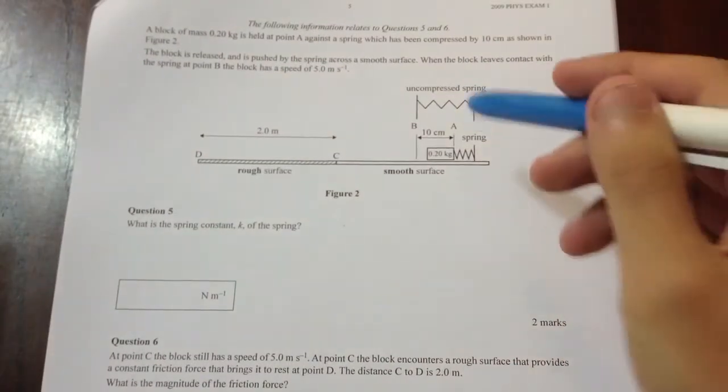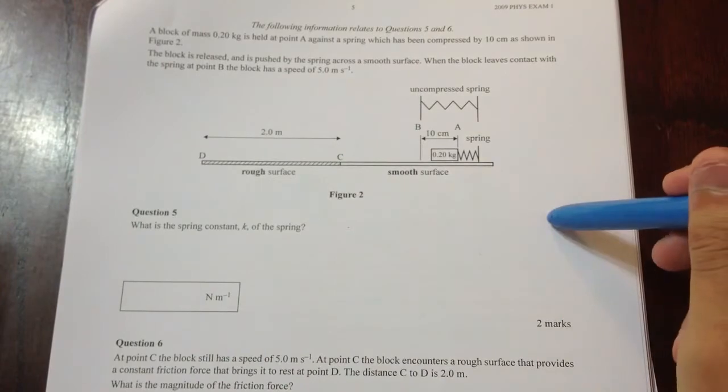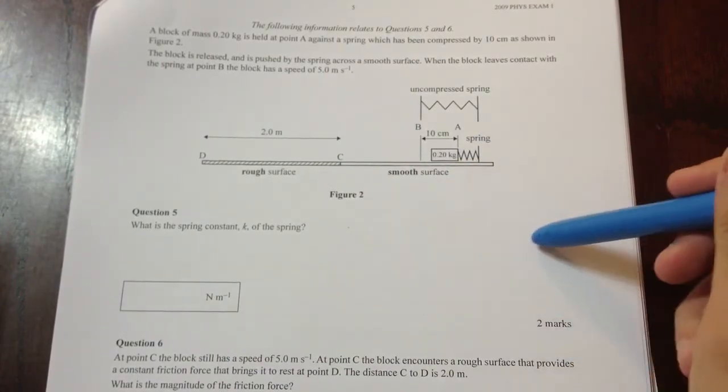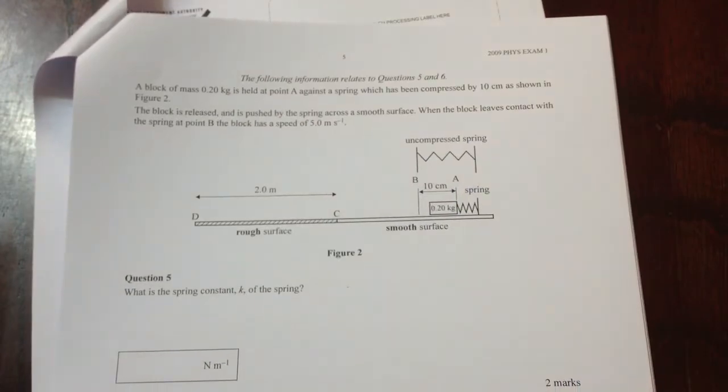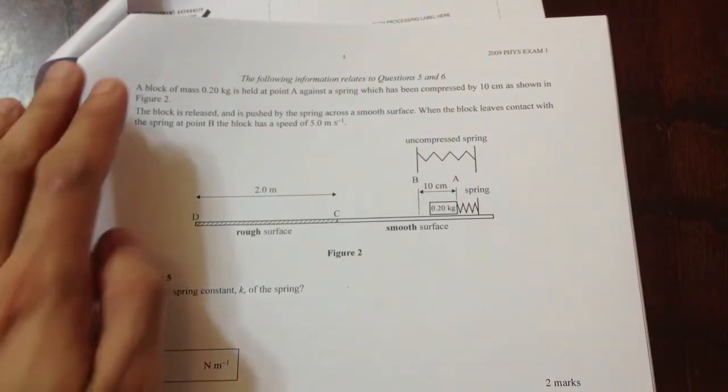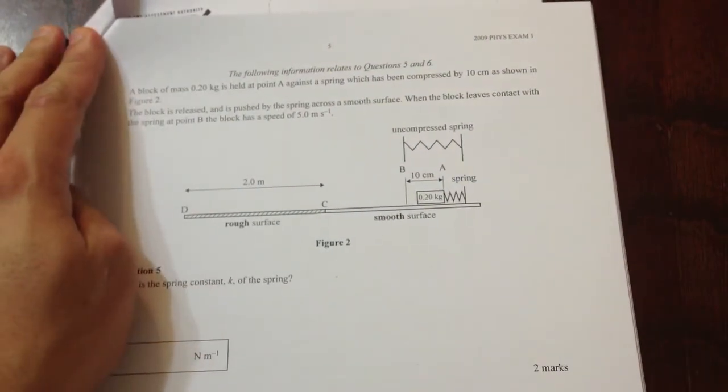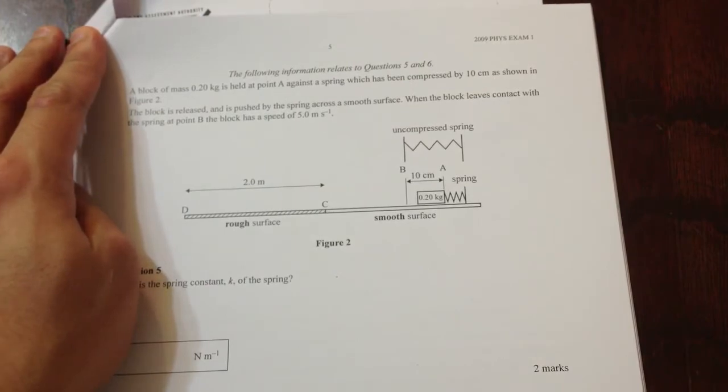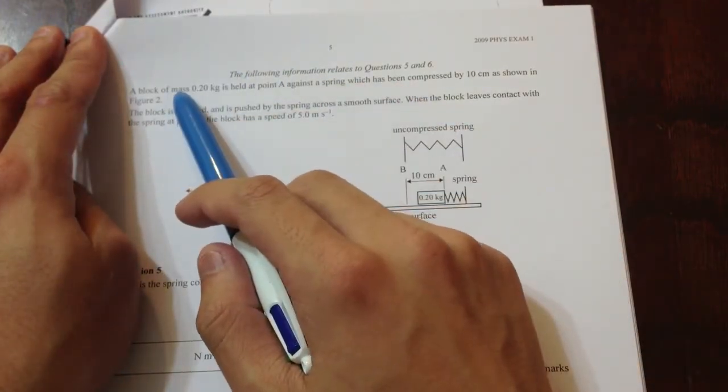And that's pretty simple. So this one, spring question. Thinking half kx squared and F equals kx. Anyway, I'll let you read it for now. So what's important? Ready?